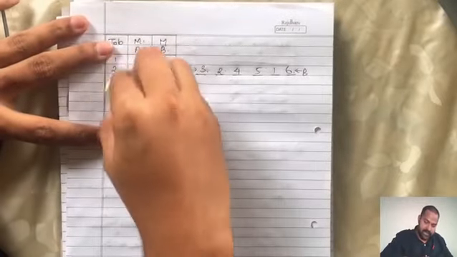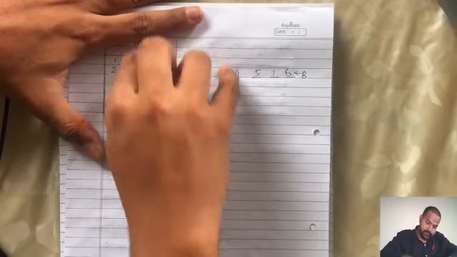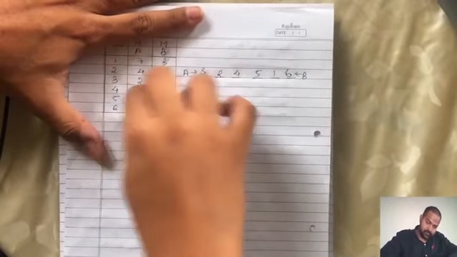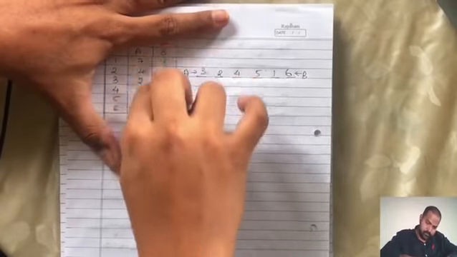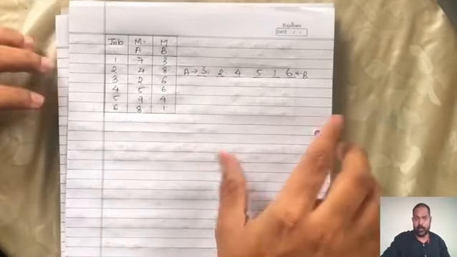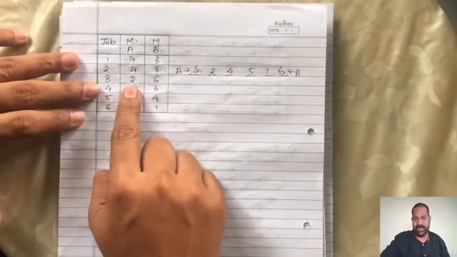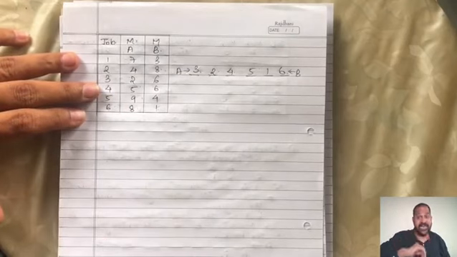Now once the sequence is decided, I'm cleaning this because I'm going to require values from this table. So what is going to happen? Job 3 is going to be processed first. How is it going to be processed? See, job 3 will go to machine A. It will take 2 hours on machine A. And once machine A is done, it will go to machine B.